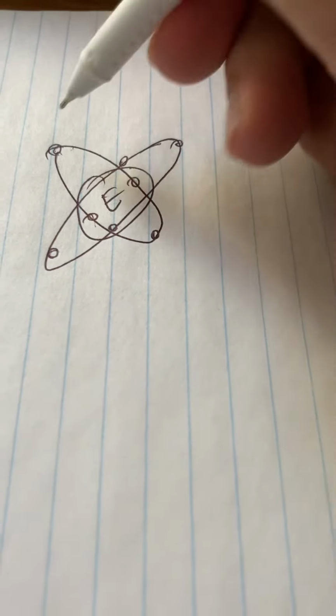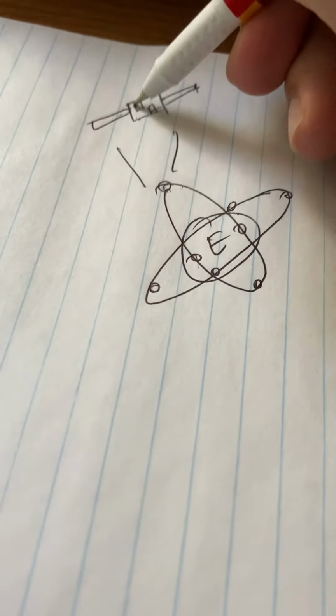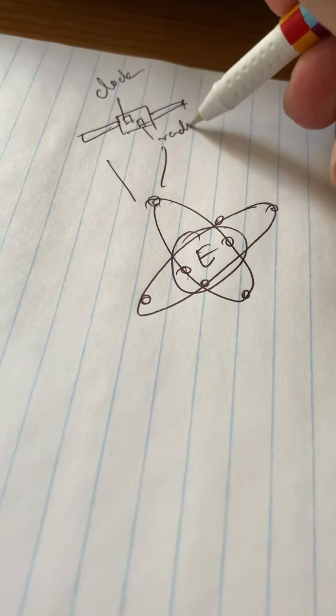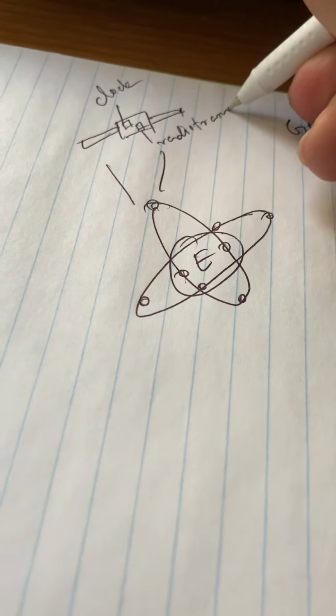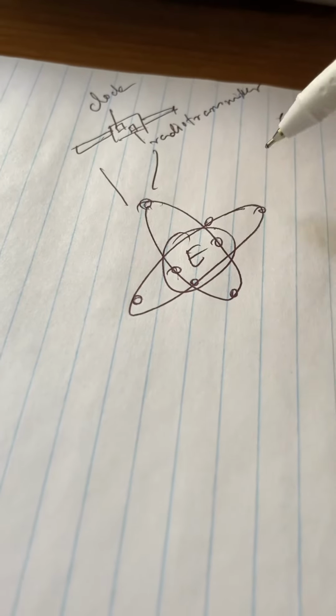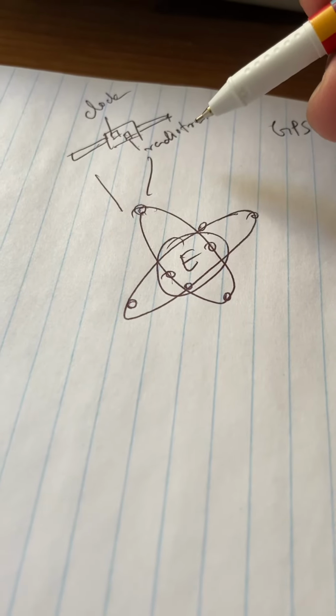And if we magnify the satellite, we will get a structure something similar to this, and it has 2 main components. One is a clock and another is a radio transmitter. Each satellite contains a precise clock and a radio transmitter that sends info about this clock.